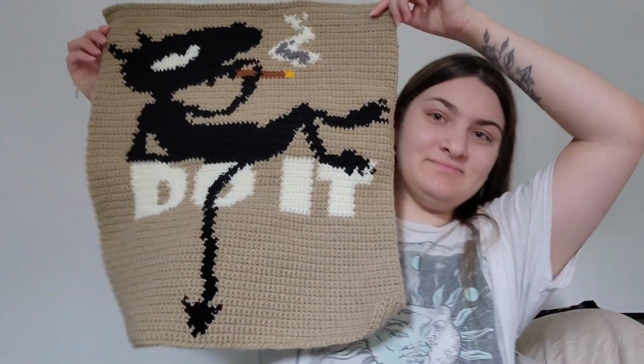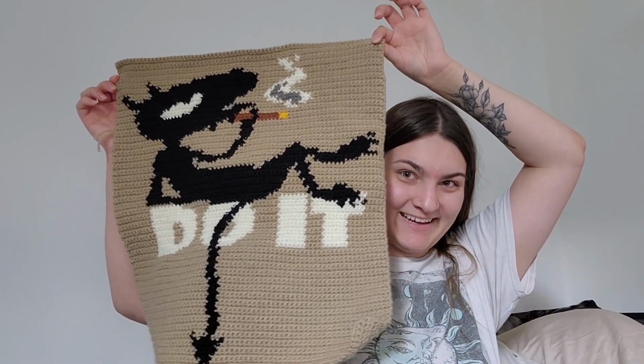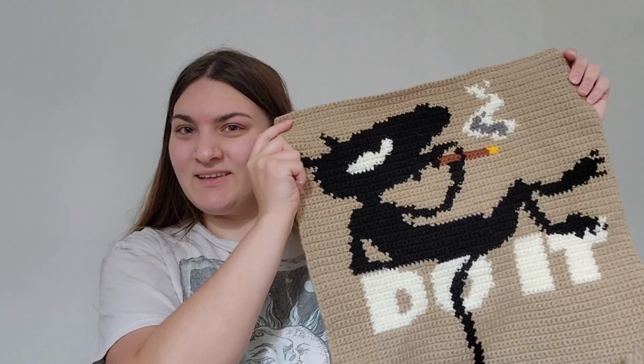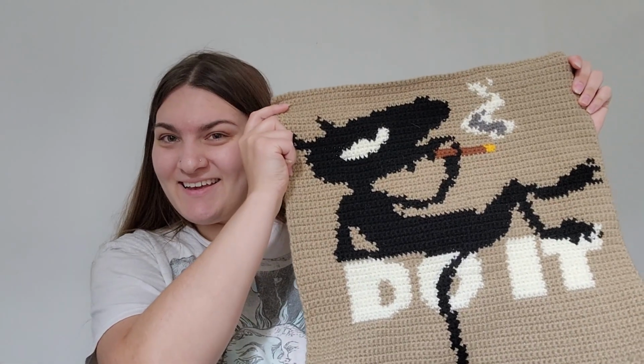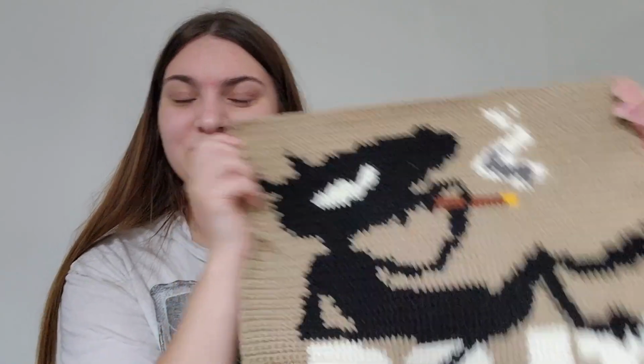I finished it. I mean, I'm probably gonna have to steam block it, but look at that. That's Lucy. Oh my goodness, I love it so much. Yeah. I'm probably not gonna weave in the ends until I go to hang it up and block it, but I'm super happy with how this turned out.